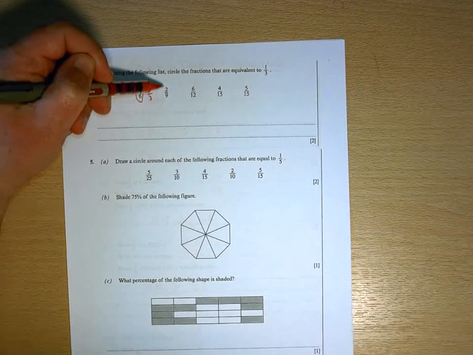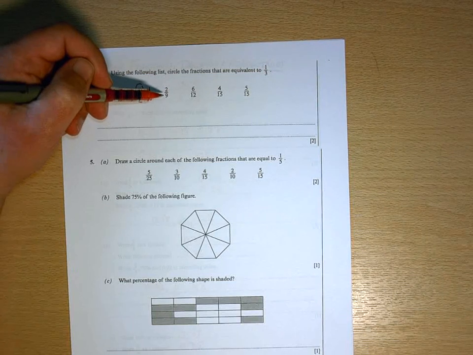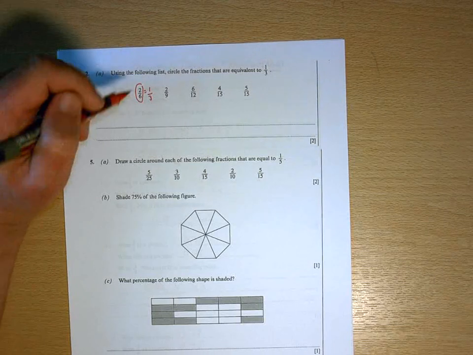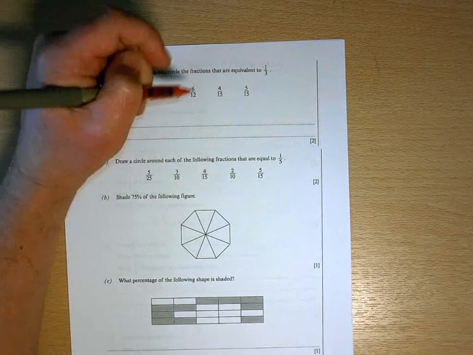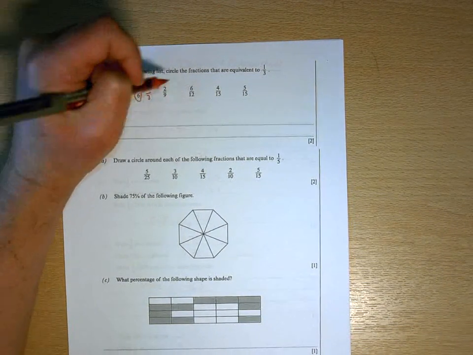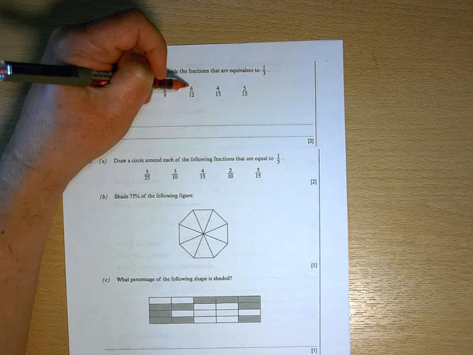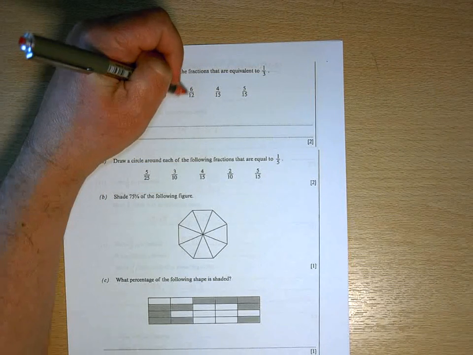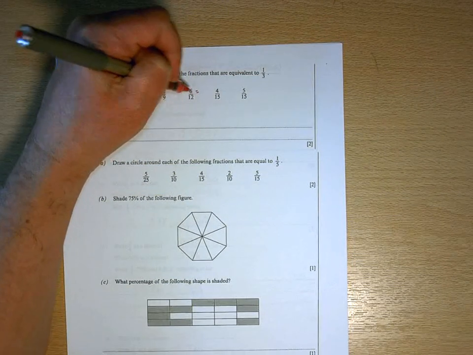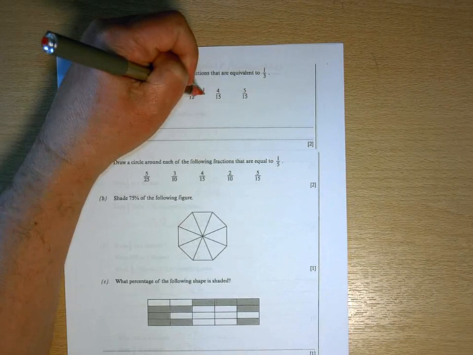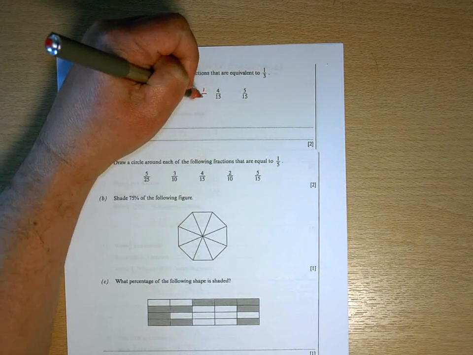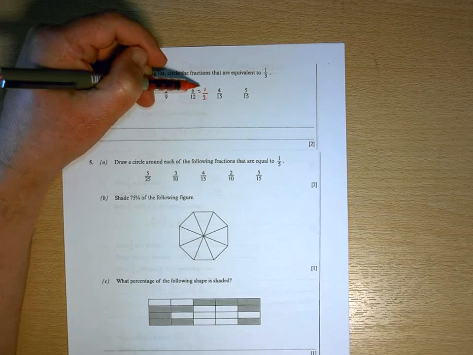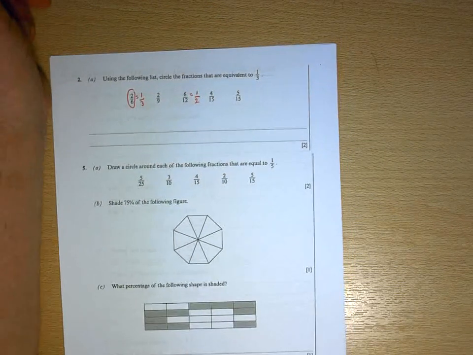2 and 9, you can't divide both of those numbers by a common number, so that can't be cancelled down further and is clearly not a third. With this fraction, I can divide both of those numbers by 2, or I can divide them both by 6. 6 is the bigger one, so that would be the better one to use. If I divide the top by 6, I get 1. If I divide the bottom by 6, I get 2. So 6/12 is the same as a half, which isn't a third, so that isn't 1.